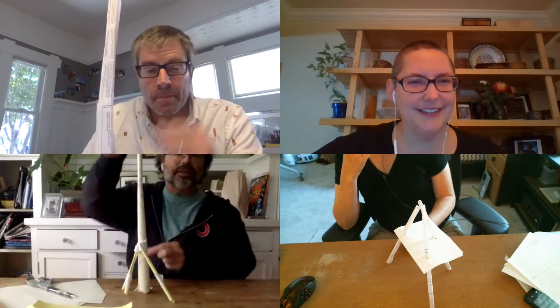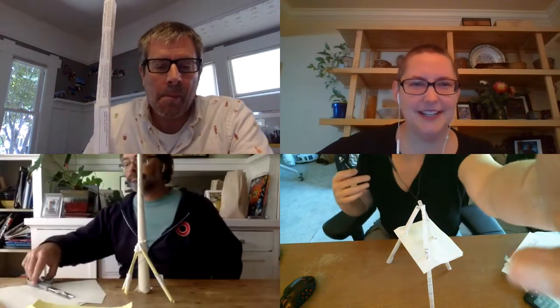I probably would have been more precise about how I wrote the stem part of it to make it just a little bit longer. And I would have glued and taped my base a little bit more, because then you could have made this part thinner. Thank you. I'm impressed with your height.